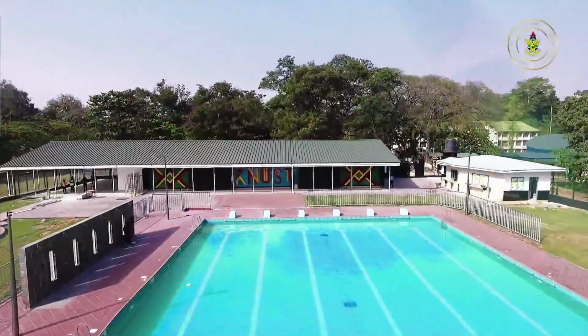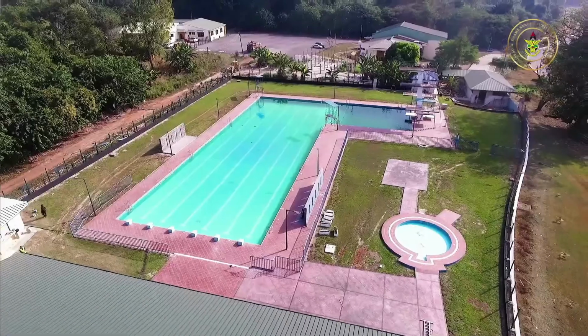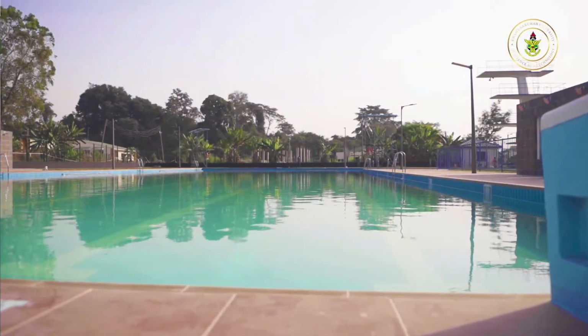Come and enjoy local and continental cuisines along with your favorite drink. Your tension will melt away in a calm atmosphere of Kumasi's only Olympic-sized swimming pool. Can't wait to see you there.